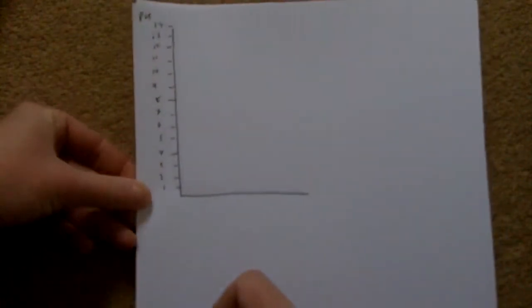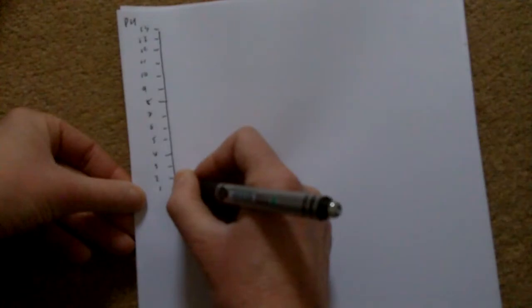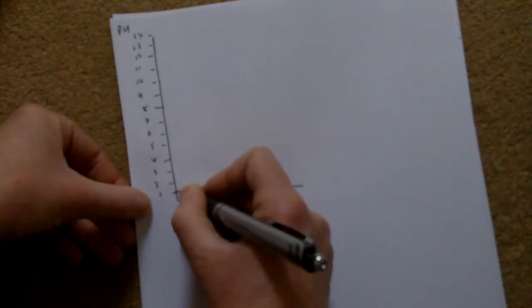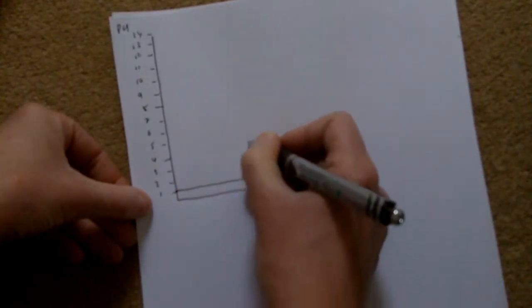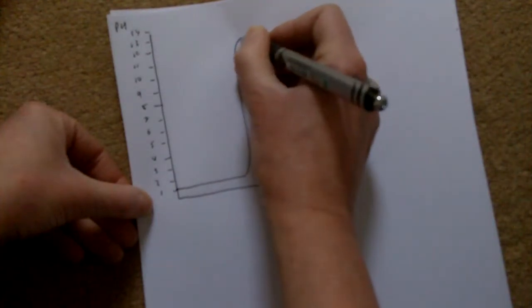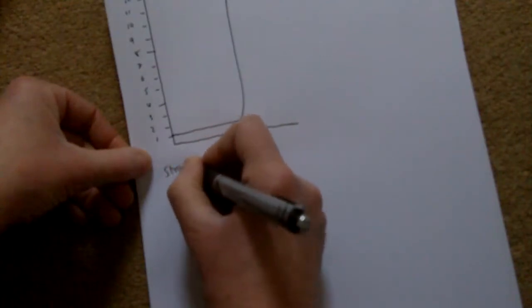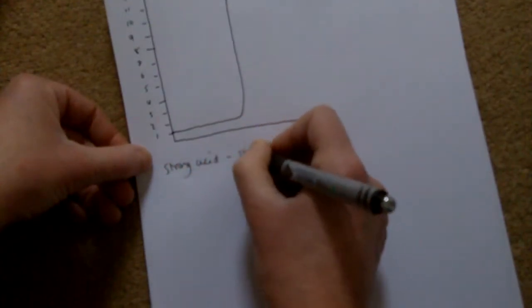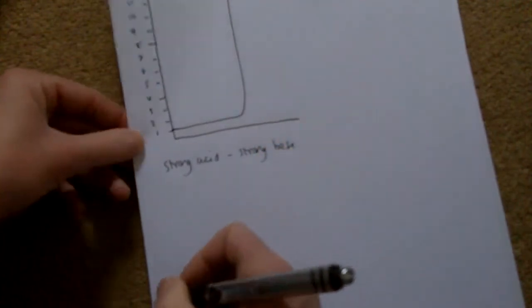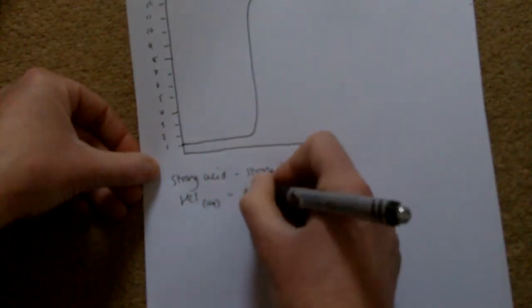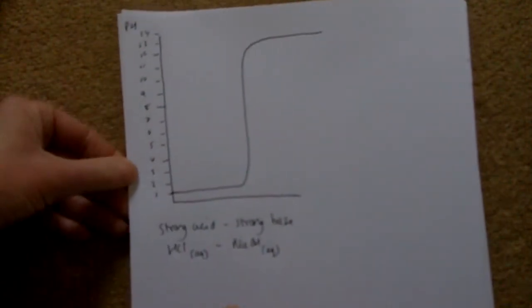Each time we're starting with the acid in the conical flask. So if we have a titration curve that starts at about pH 1 and finishes at about pH 13, that is a strong acid, strong base titration. For example, hydrochloric acid, which is a strong acid, and sodium hydroxide, which is a strong base.